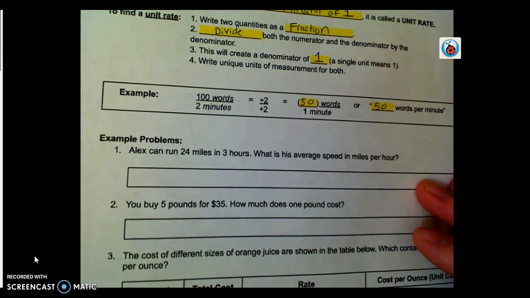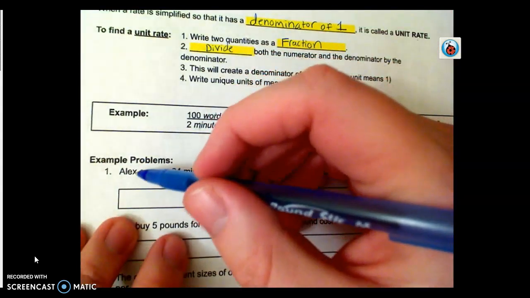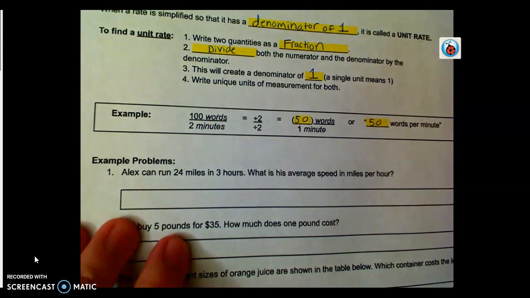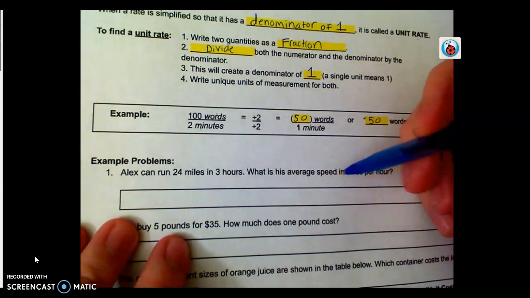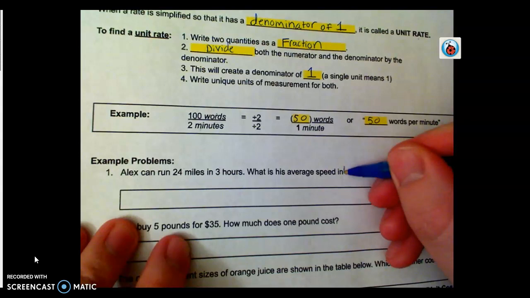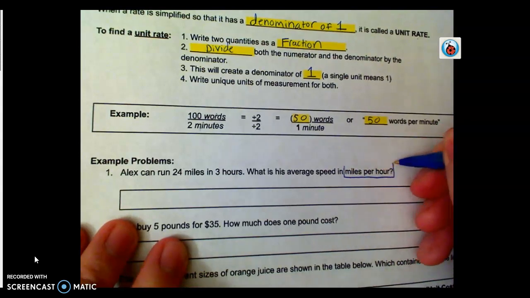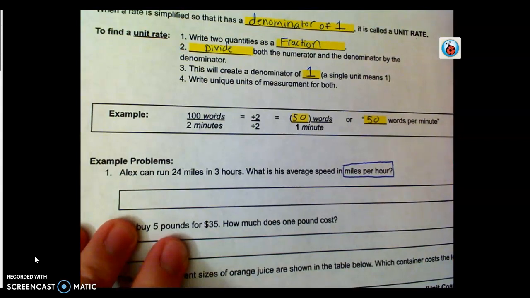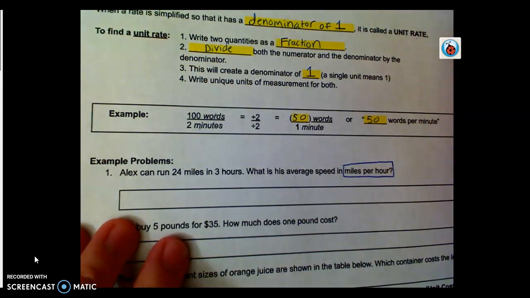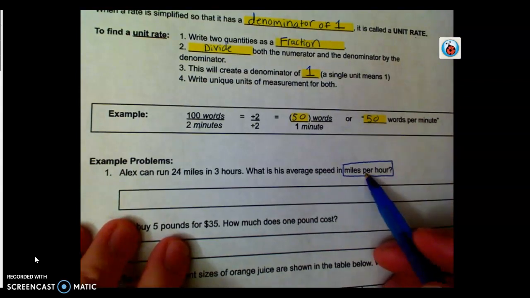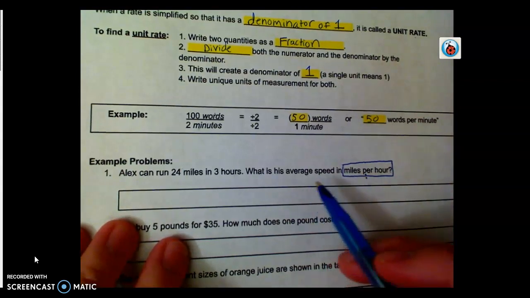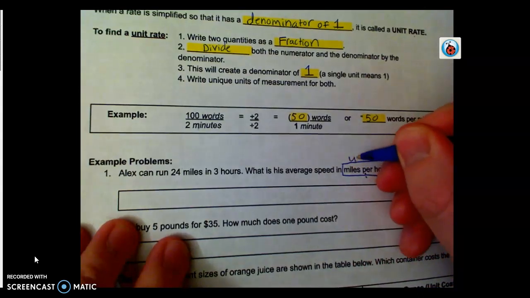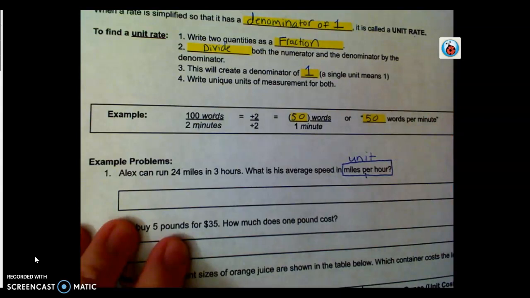Let's look at some practice problems. Problem 1. Alex can run 24 miles in 3 hours. What is his average speed in miles per hour? I would say the most tricky part about these questions is figuring out what number should be the numerator and what number should be the denominator. Your key is to look for what it's asking. It's asking for his average speed in miles per hour. That is my unit. Miles per hour.